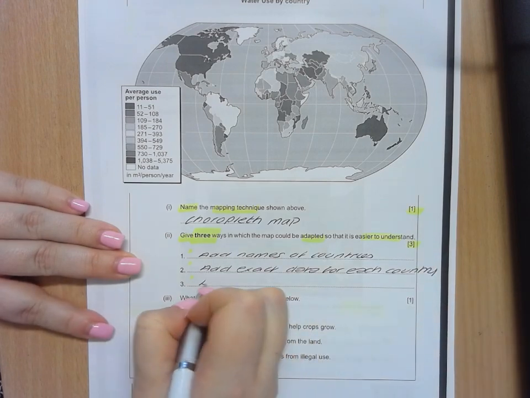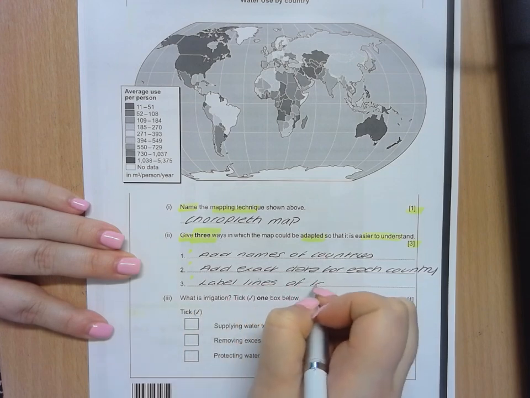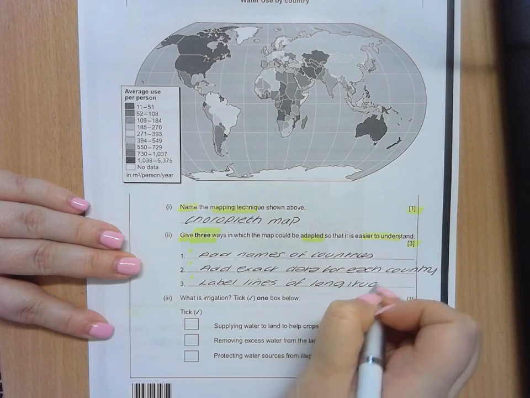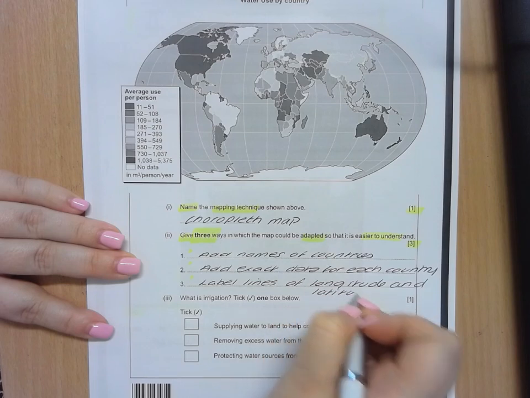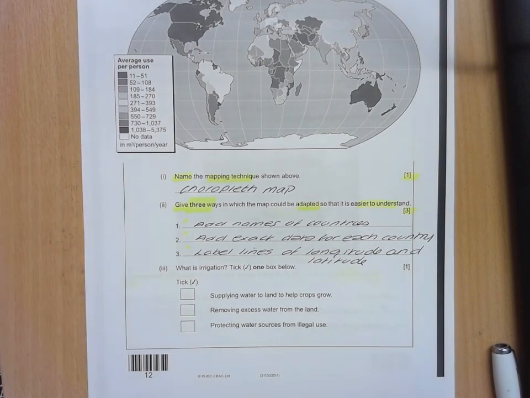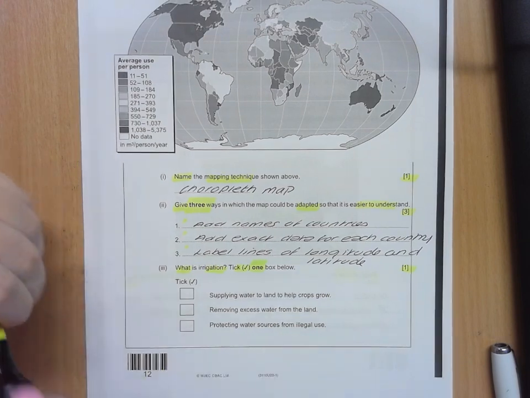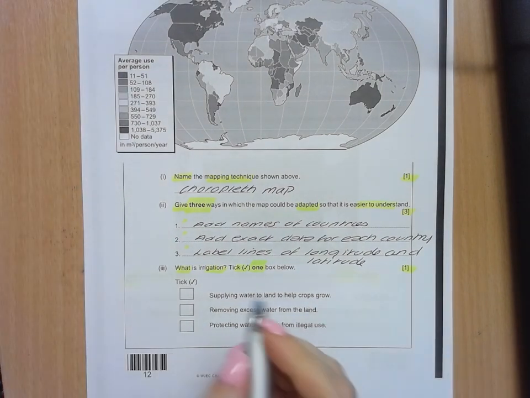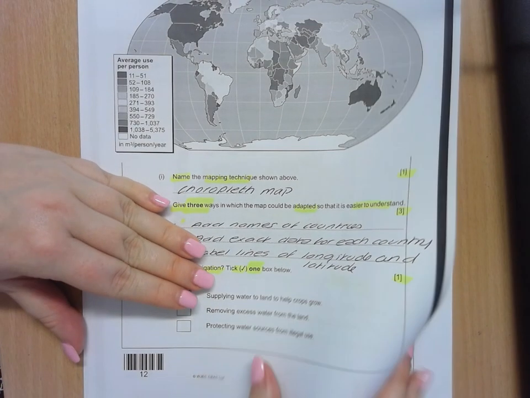Or you could label the lines of longitude and latitude, so you can see the equator and the tropics. Now the next question is a little one that actually sets you up for the essay. So, what is irrigation? Tick 1 box for 1 mark. We know that irrigation is supplying water to the land to help the crops grow. Okay, simple mark there, and that sets us up nicely for our next question.